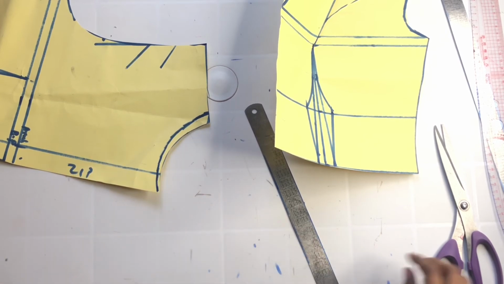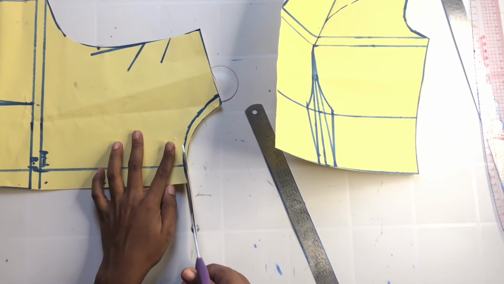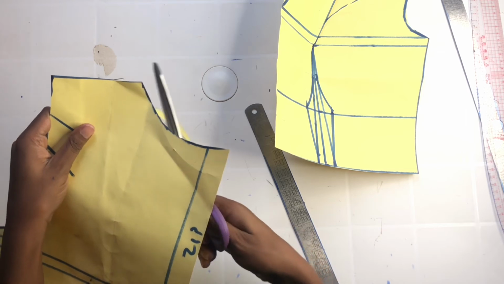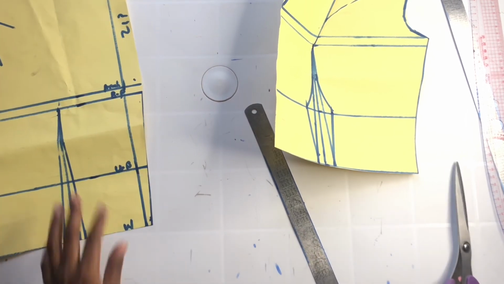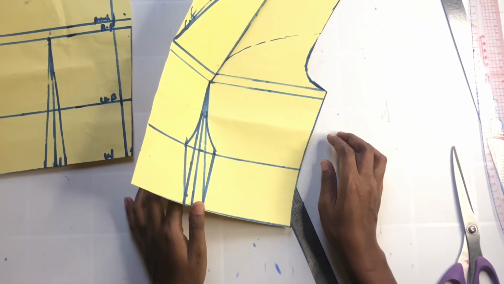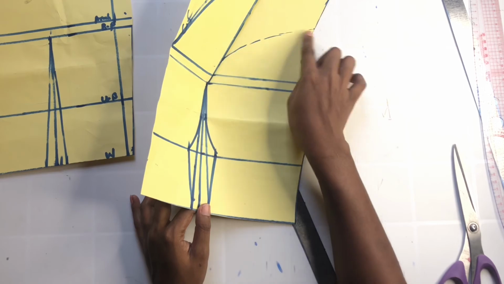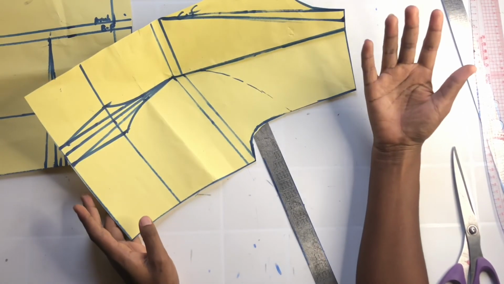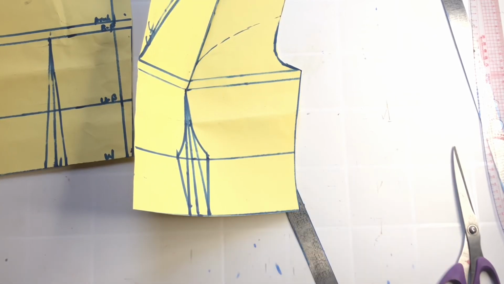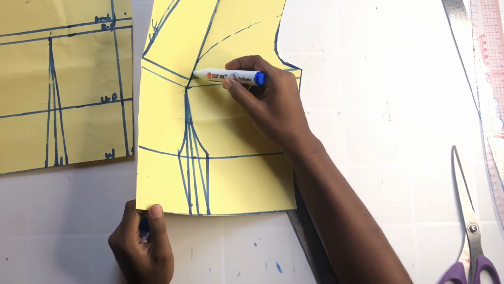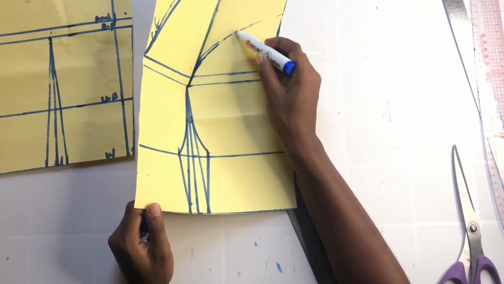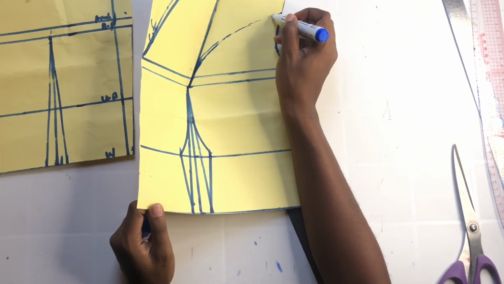So when I'm done doing that, I'll cut it out and check if my princess seams are fitting. I'll just check if it's okay by me. If it's not okay, I would redraw it. Here it depends, like I said, if you finish your toile and you think you need to still remove 0.5 from that side, you can do that.